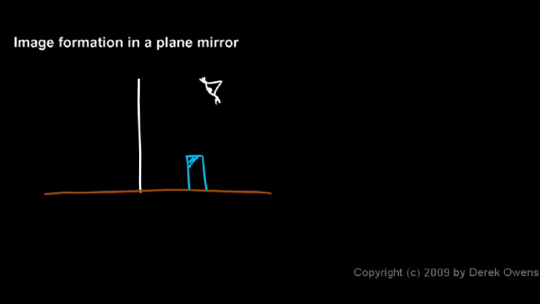So this is a solid object down here, and light is coming in and striking it, and light is scattering off from that object in all directions. Some of those light rays come and strike the mirror and enter your eye. Let me try that one more time.